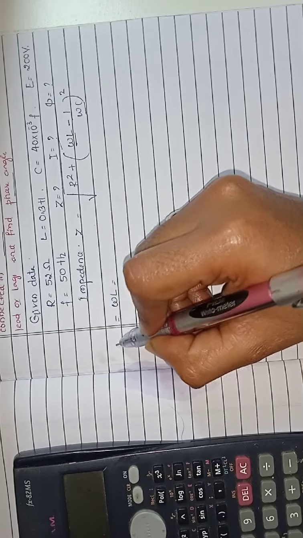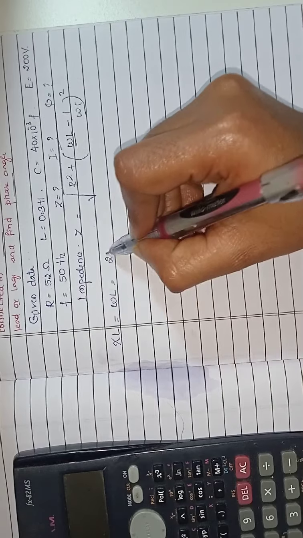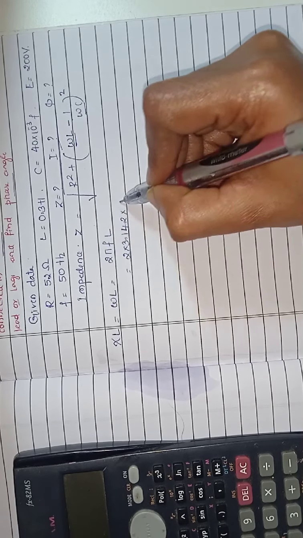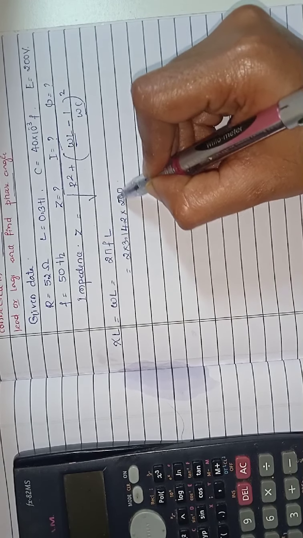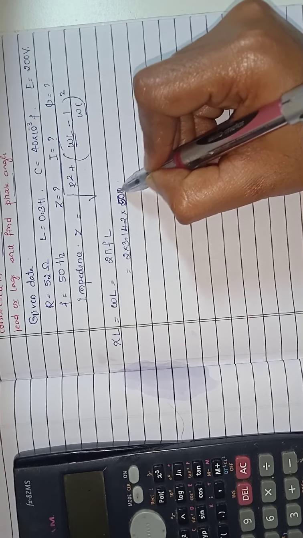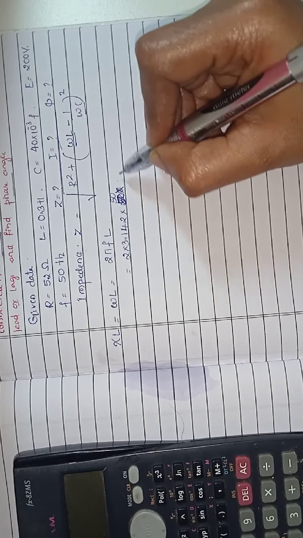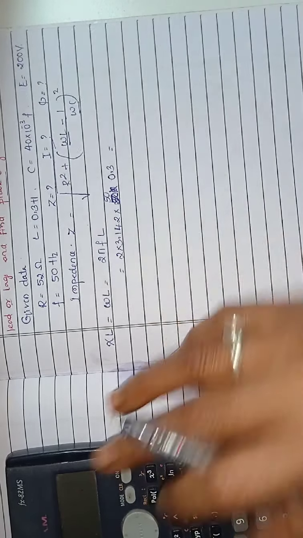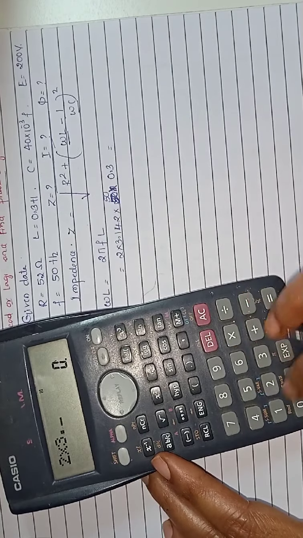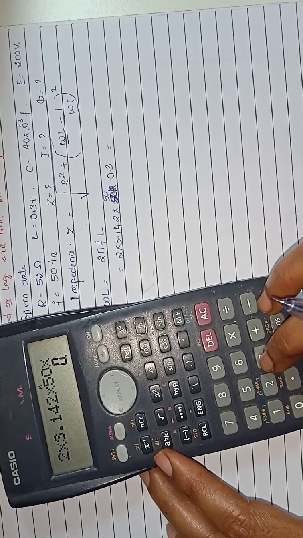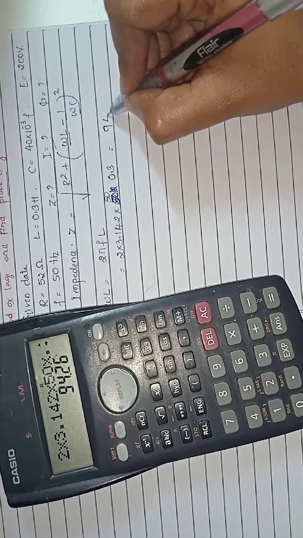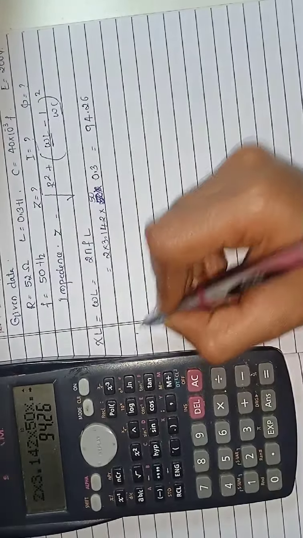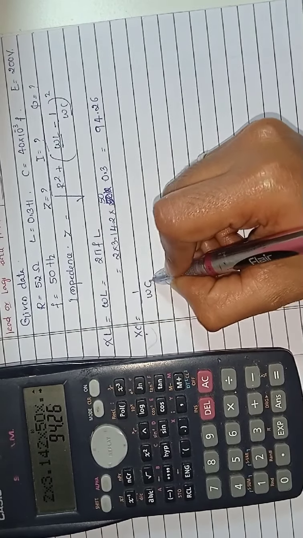Omega L, generally we write that as XL. Omega means 2 pi F, L is the inductance. So 2 into 3.142 into frequency, 50 hertz, into inductance 0.3 Henry. Let's calculate with the calculator: 2 into 3.142 into 50 into 0.3. So we got reactance of inductance is 94.26.